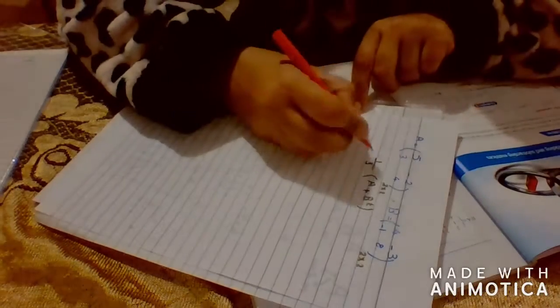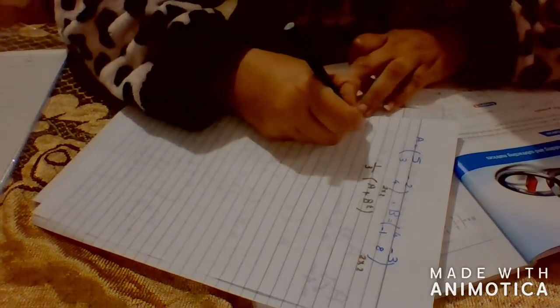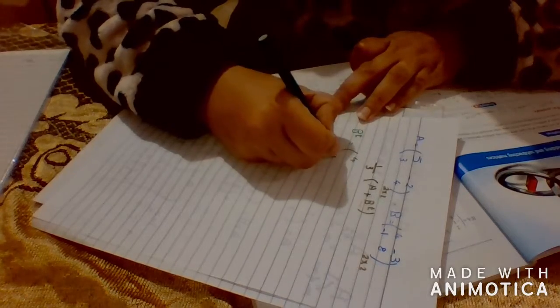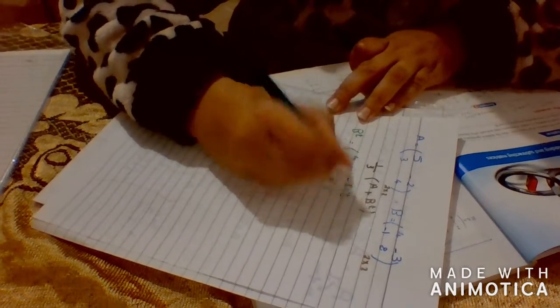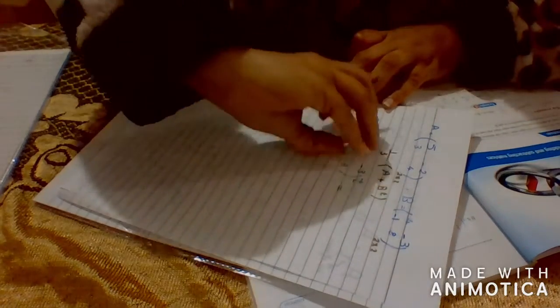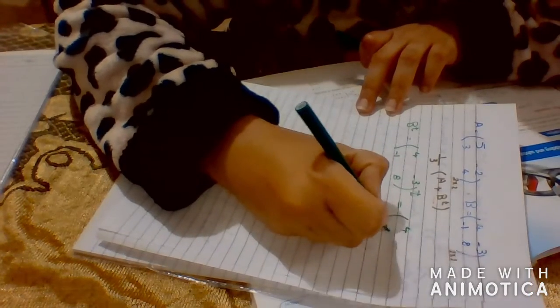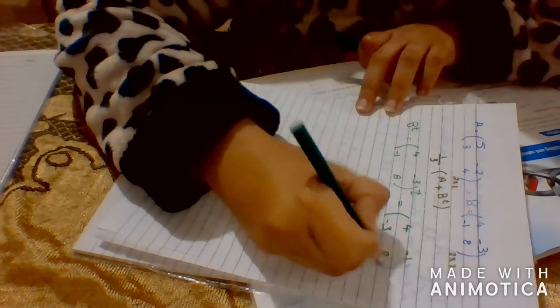First step, I have to bring this B transpose. B transpose is again 4, minus 1, minus 3, 8 transposed, which I rotate like that, so it will be 4, minus 3, and here minus 1, 8.